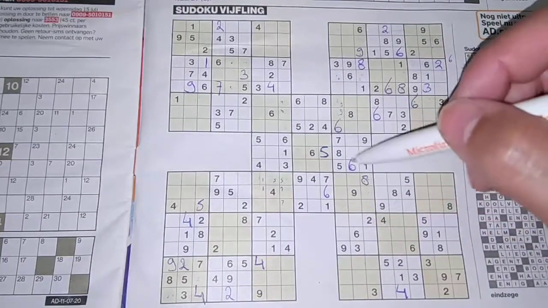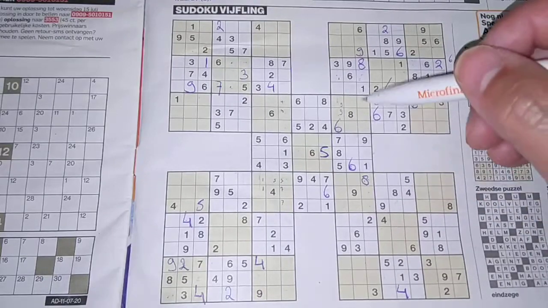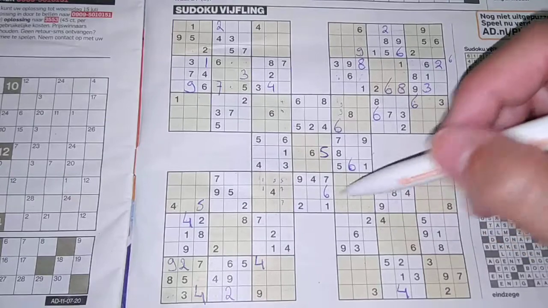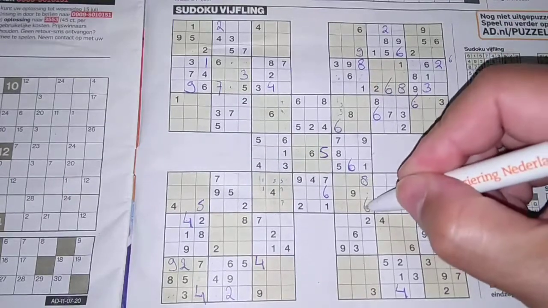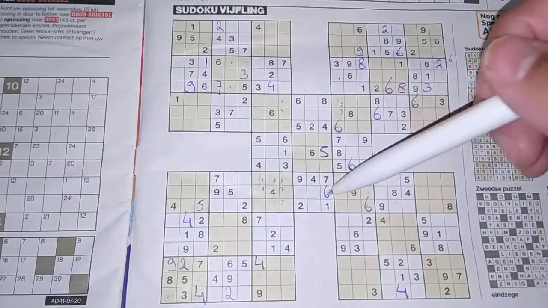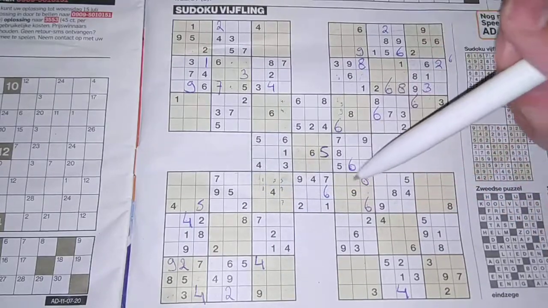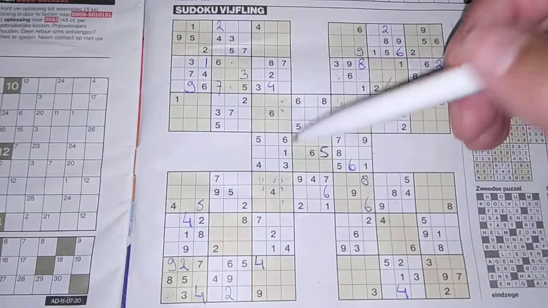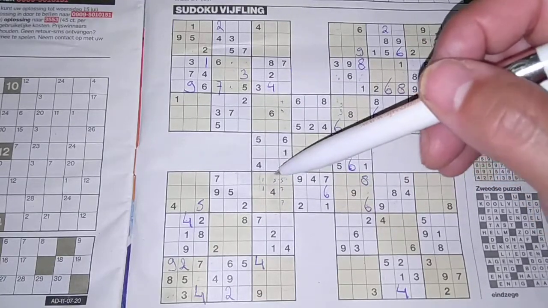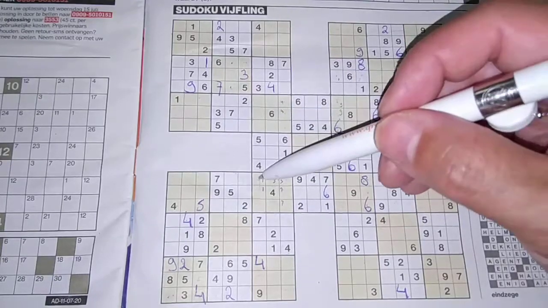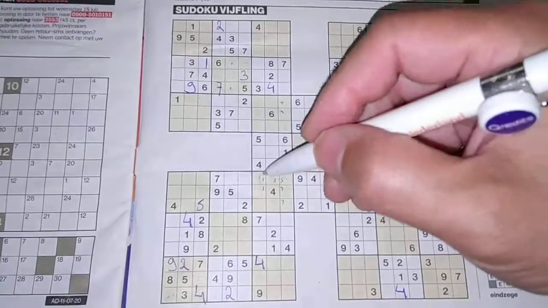6 in this column, 6 in the column next, so in the last column, the only 2 places for the 6 here or there. We see here 6, no 6 there. 6 should be here. 6 in the last row, 6 in the row above. So in that row of this big square, the only 3 places for the 6 should be here, here, or there. We see here 6, no 6 there. Here 6, no 6 there. The only place for the 6 should be there.